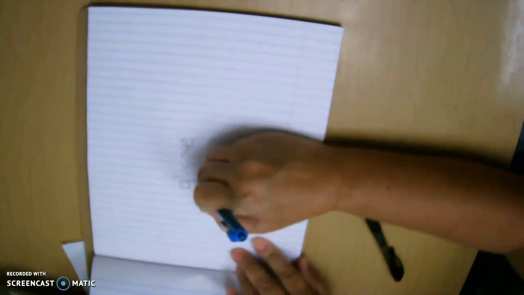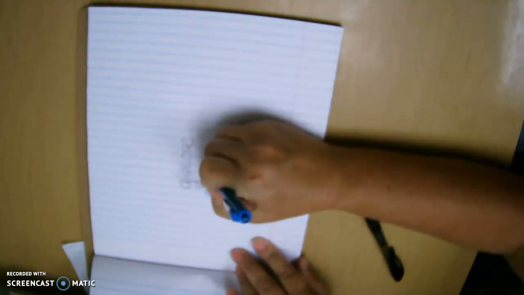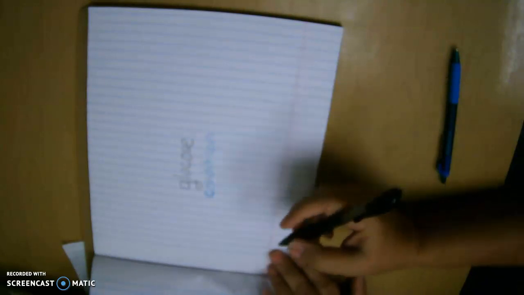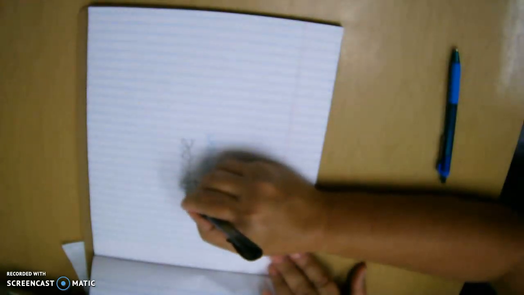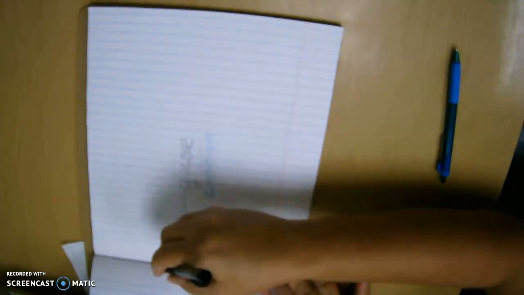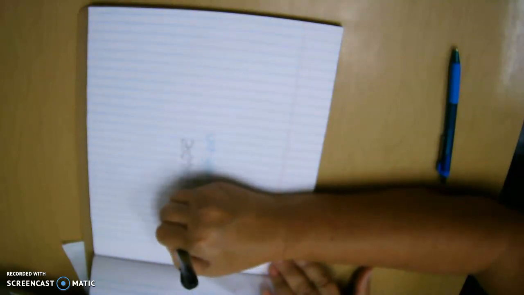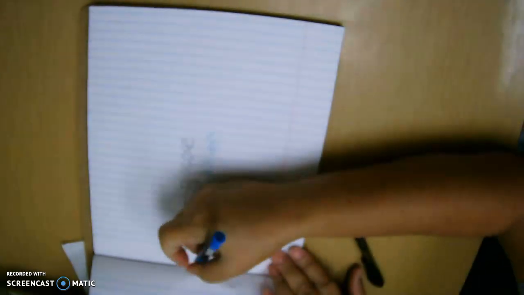But I'm trying to keep it super simple. Our stimulus is going to be that the glucose levels in the blood are too high. So increased glucose is our stimulus.